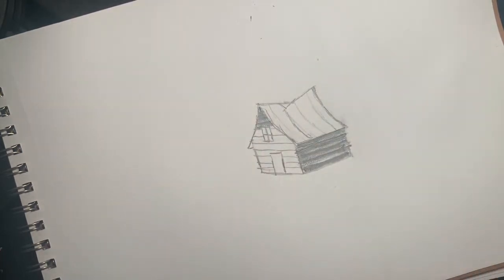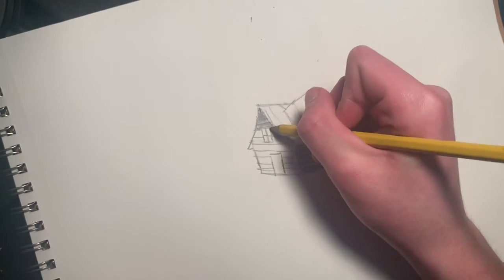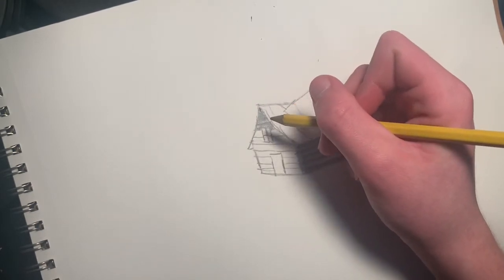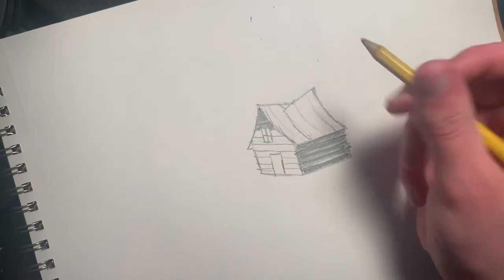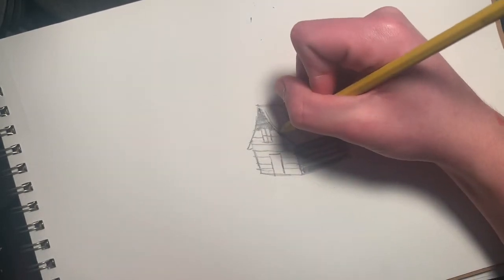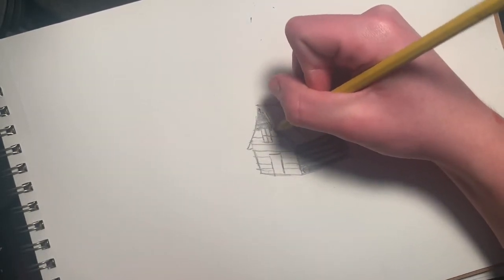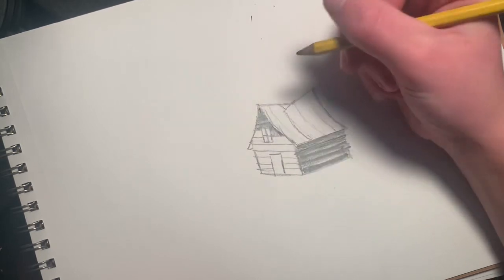And then around here, it's going to get a little bit tricky with shading. We want to make it look like there's some light coming out of this window. To do that, we're going to shade heavily starting from the roof and get lighter as we go towards this window.